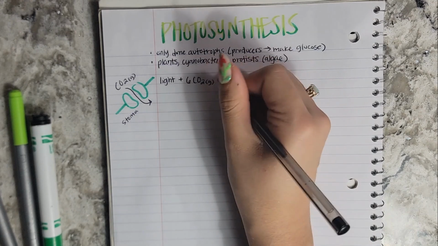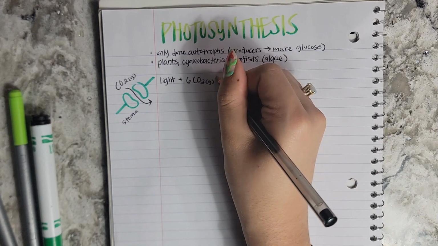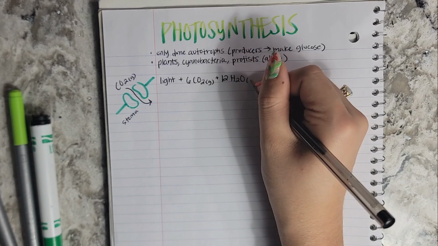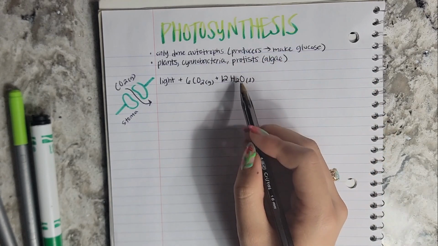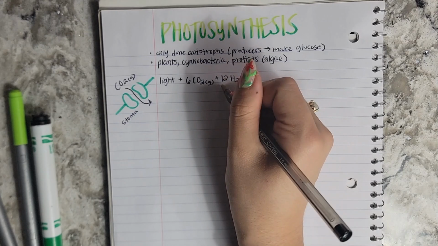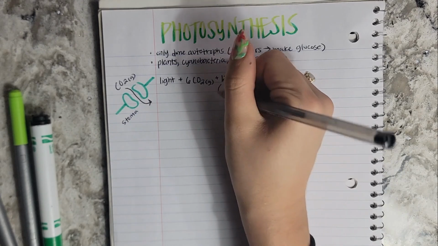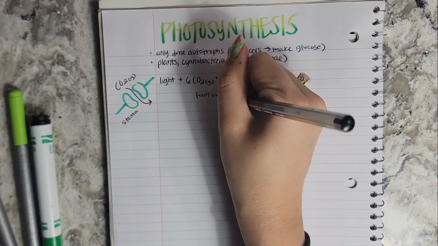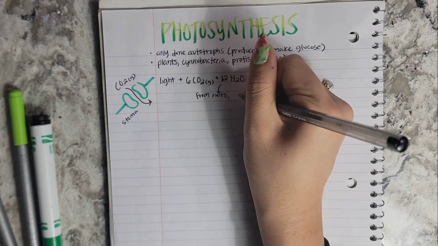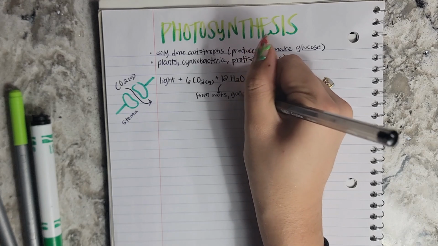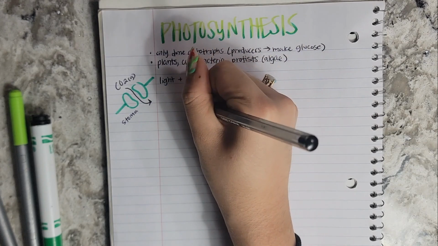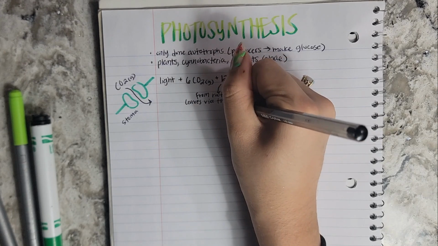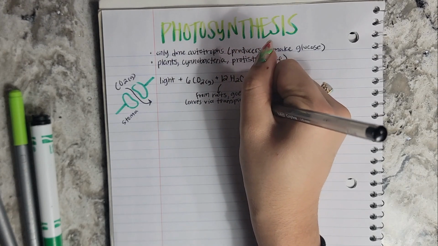So now we have some carbon dioxide, and then we also have 12H2O. Hope you know what H2O is. This is in the liquid form. Some water. So this comes from the roots of the plant. You know, the roots absorb water. They do that in plants. And it goes to leaves via transpiration. And you say, what the frig is transpiration?